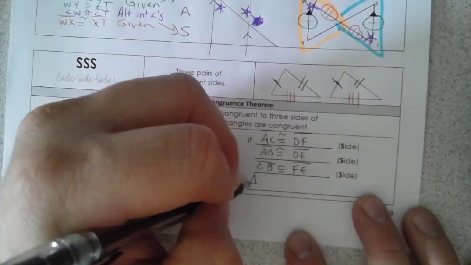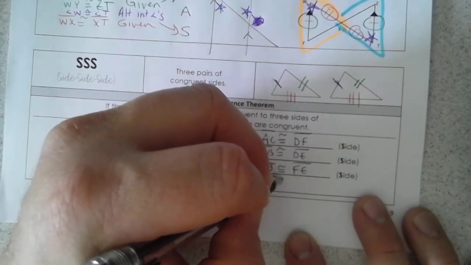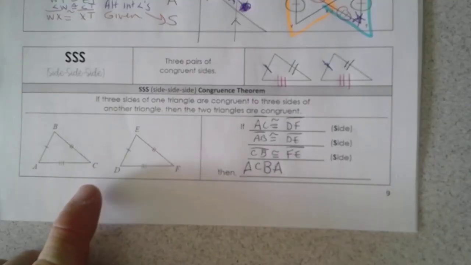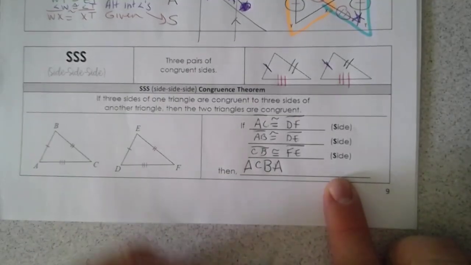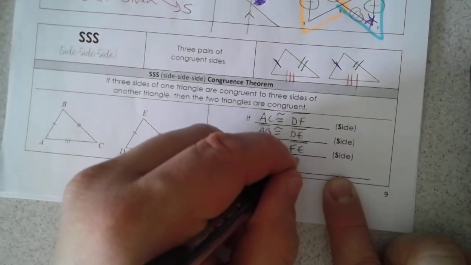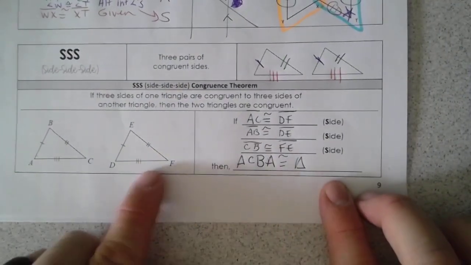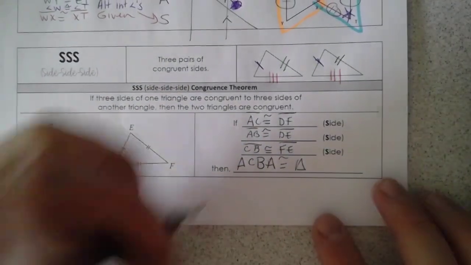It says then triangle CAB or CBA, let's do it that way. Kellen, back there in the corner, what order does the next triangle have to be in if I said C, then B, then A? F, E, D. Perfect.